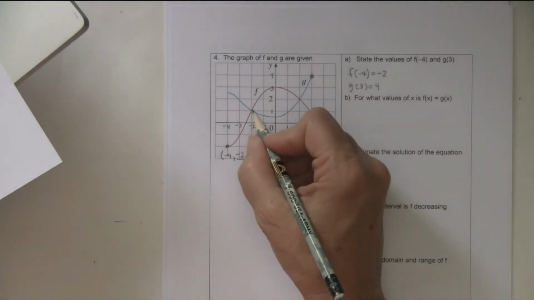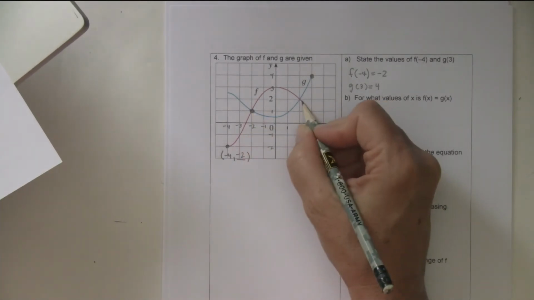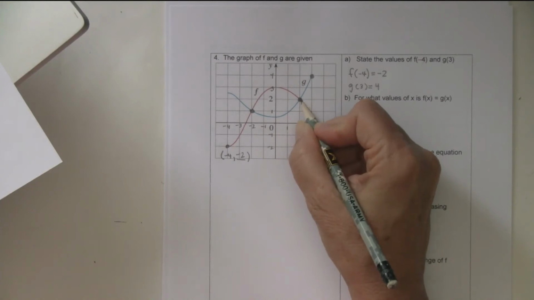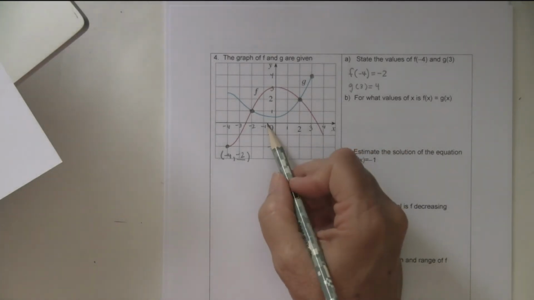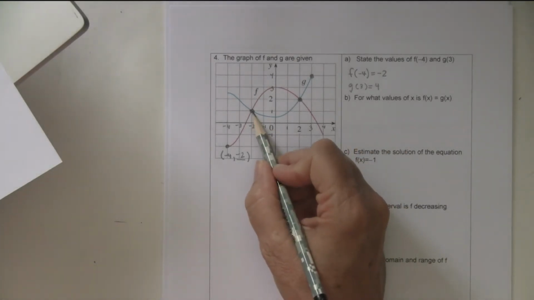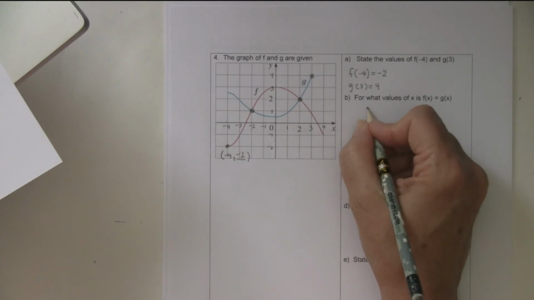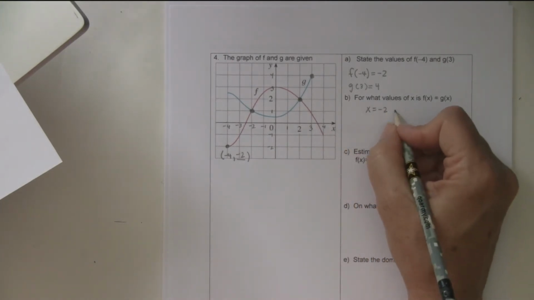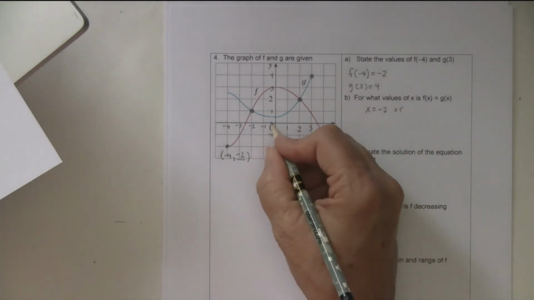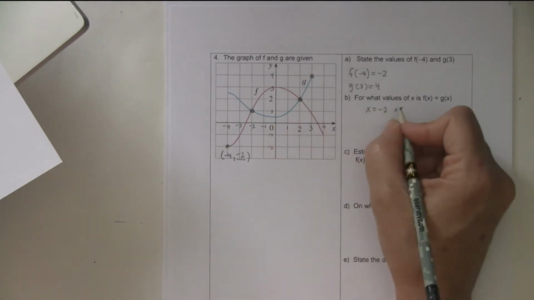And so, yeah, it's these places right here where the graphs intersect one another. And they're asking us for the x values at which they intersect. And so the x value that goes with this ordered pair is -2. So x equals -2. And so where's the other intersection? x equals 2.